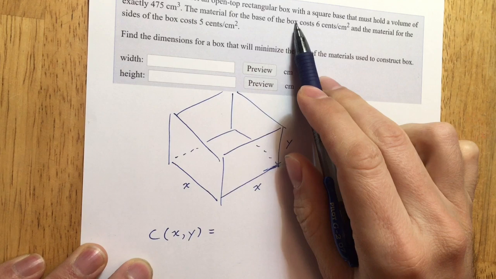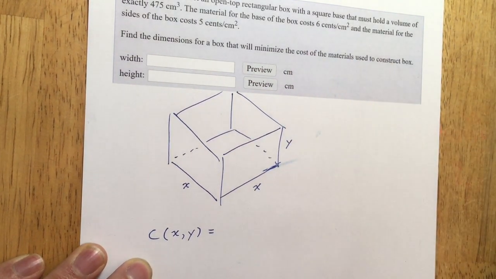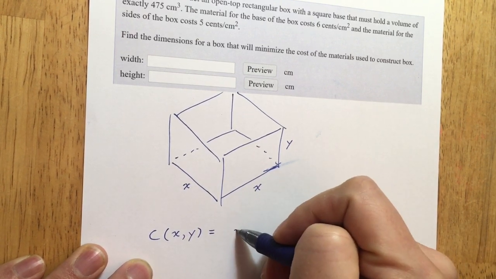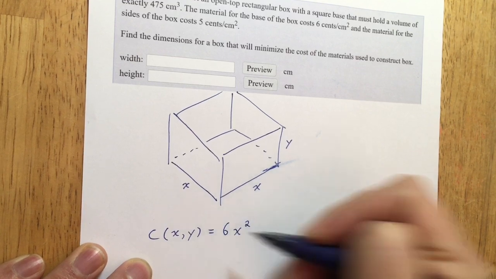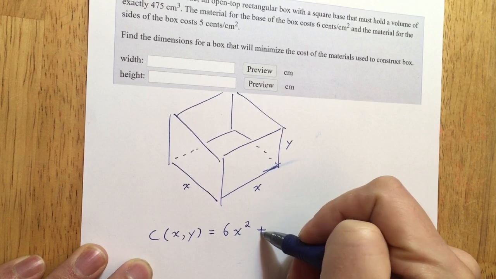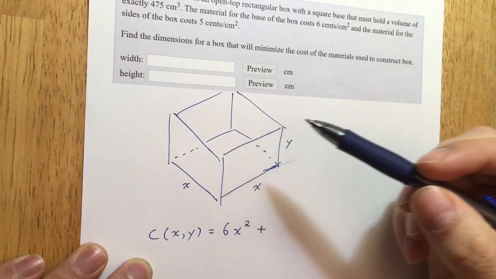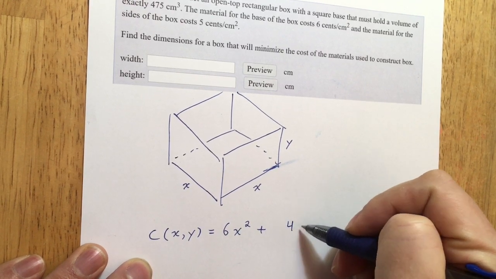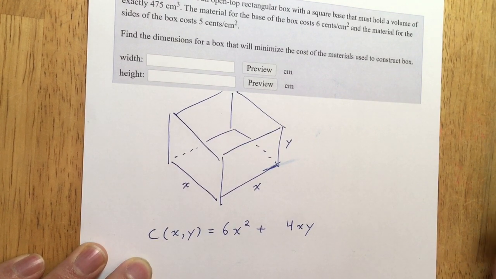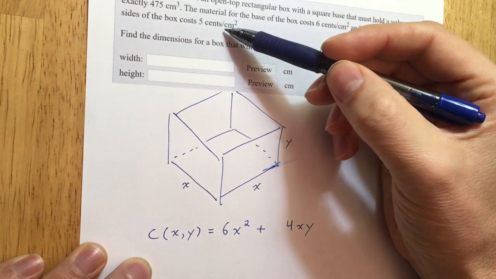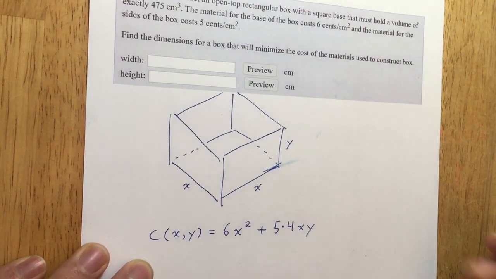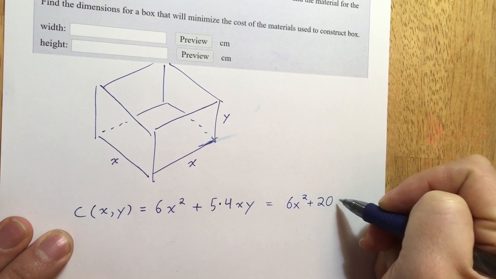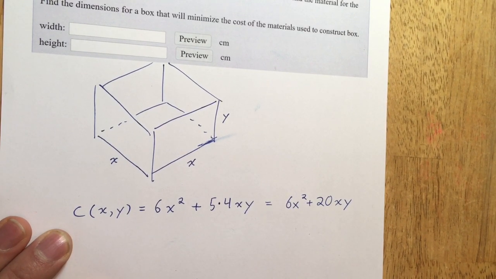The material for the base of the box costs 6 cents per centimeter squared. All right, so let's compute the square centimeters of the base. Well, the base is just a square with dimensions x and x, so the area of the base is x squared, and if I multiply that by 6, I get the cost of the base of the box. Add to that the cost of the sides of the box. What's the dimension of a side of the box? It's x and y, so the area is x times y. But there are 4 sides. So the area of all the sides is 4xy. Now, each side costs 5 cents per centimeter squared, so I'm going to multiply that by 5. So here's my cost function. I have 6x squared plus 20xy. So that's how I compute the cost of the box.